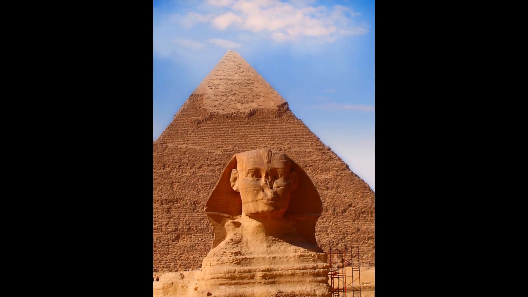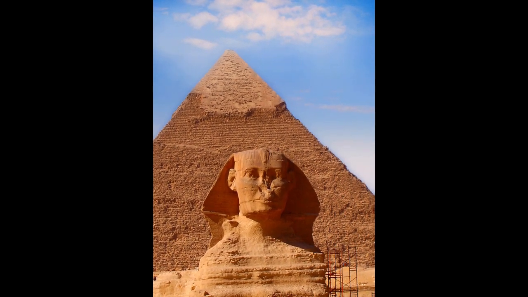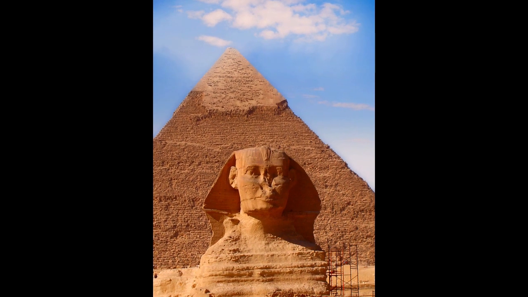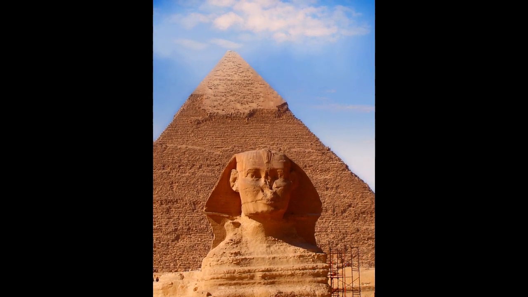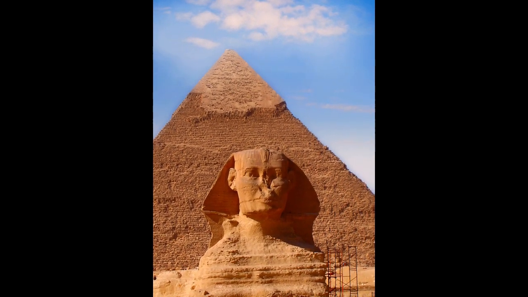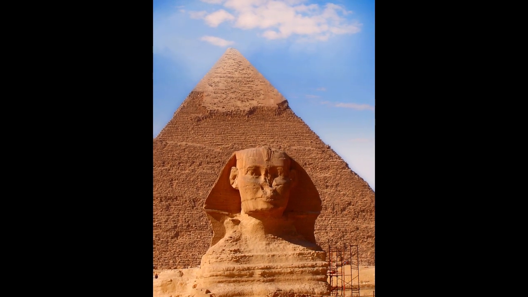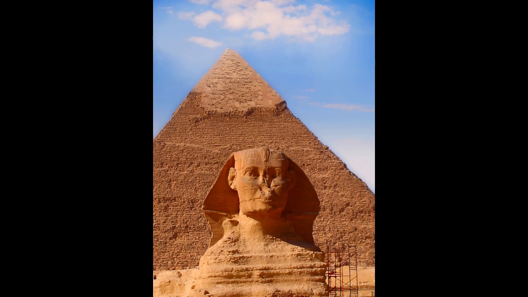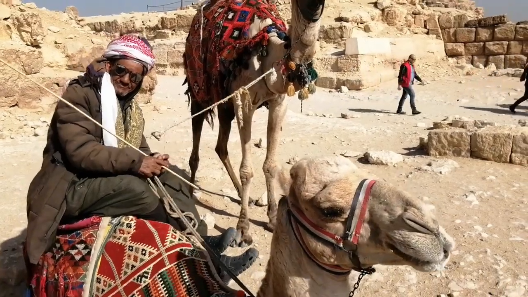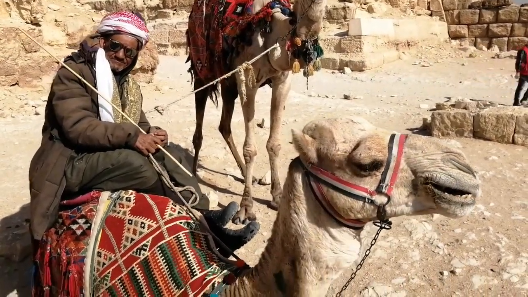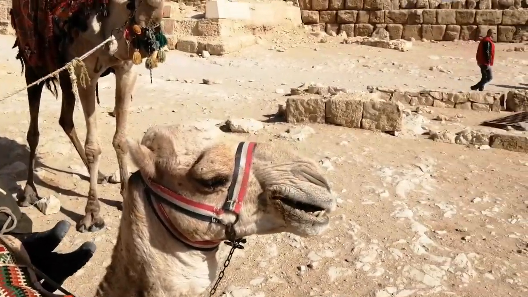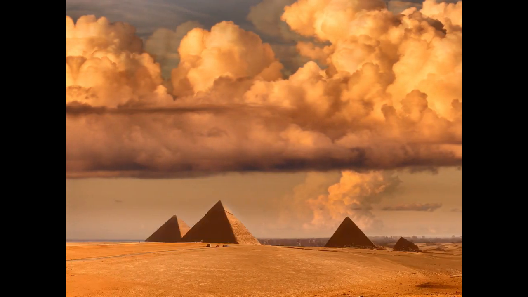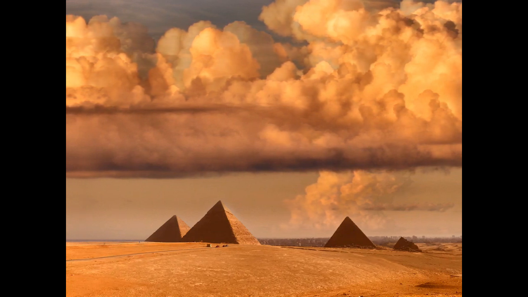The blocks were then shaped using copper chisels and mallets, which were the primary tools used in ancient Egypt. Number 3. Building the chamber. The pyramid consists of several chambers, including the king's burial chamber. Some believe that the chambers were dug into the bedrock, while others think that they were built using limestone blocks.